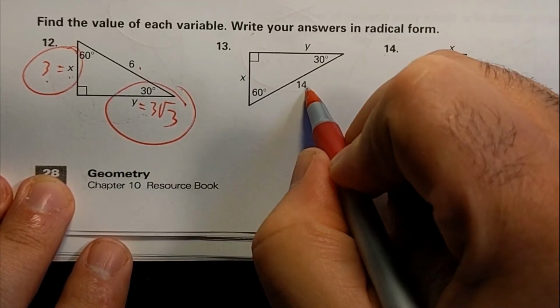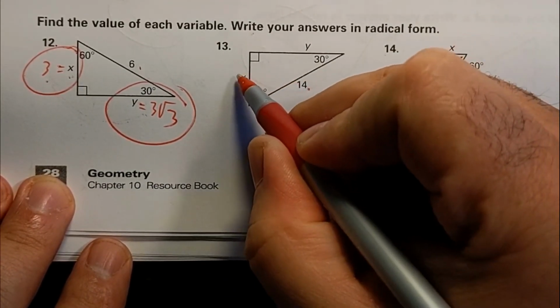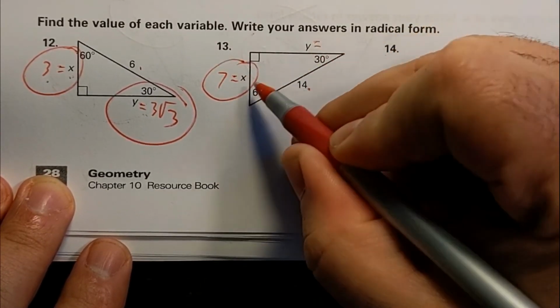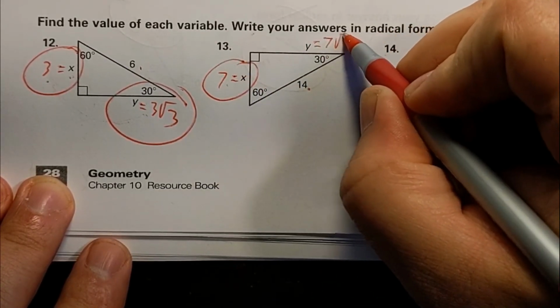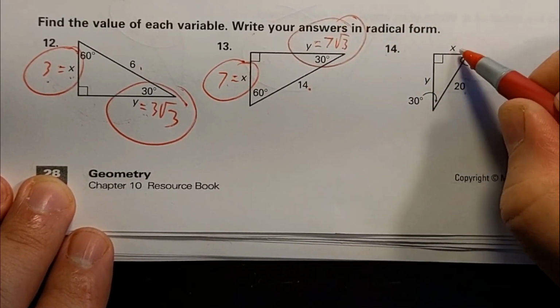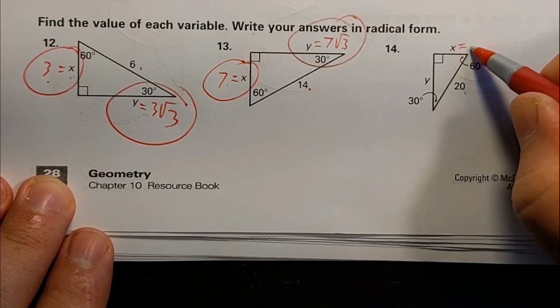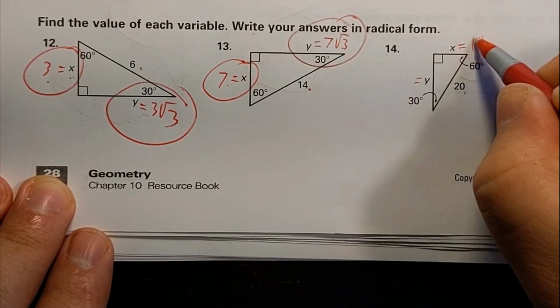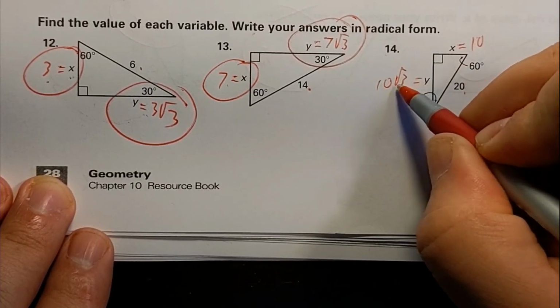Over here, hypotenuse is 14. Cut it in half. The short leg is 7. Now that you have that, your long leg is the short leg times square root of 3, so it's 7 square root of 3. On this one, the hypotenuse is 20, so the short leg is 10. And once you know the short leg, the long leg is the short leg times square root of 3, so it's 10 square root of 3.